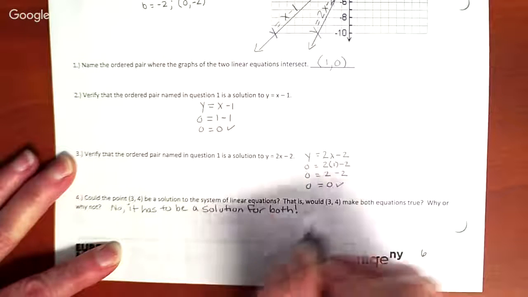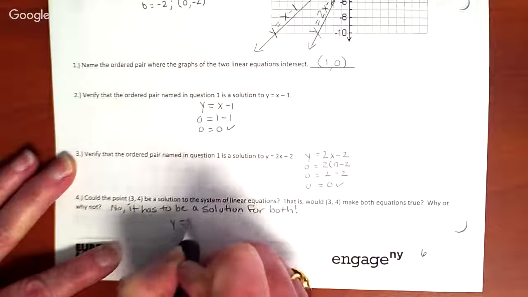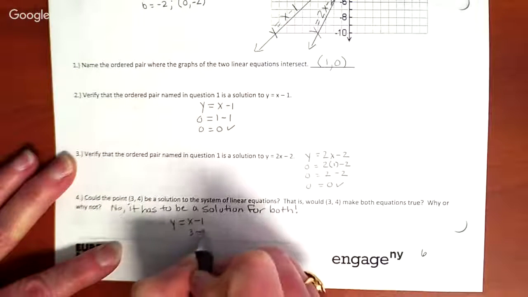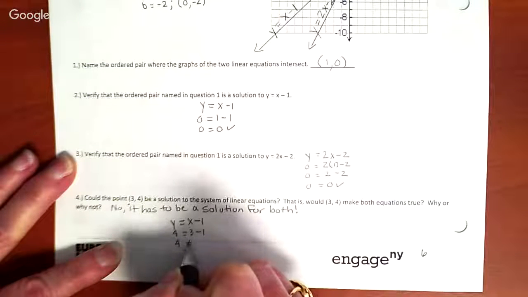So if I substitute it into both of these equations, we have y equals x minus 1, substituting it in here, 4 equals 3 minus 1, so 4 does not equal 2.